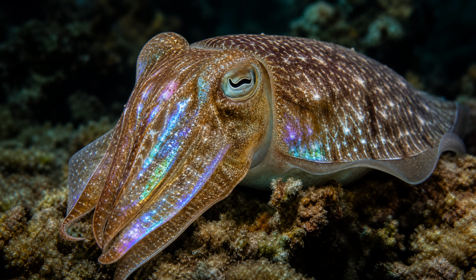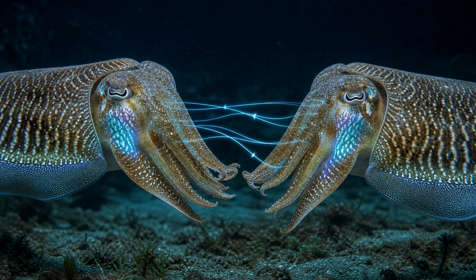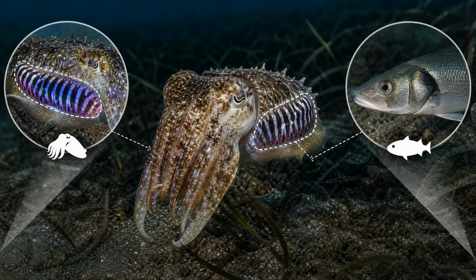Some cephalopods also produce polarization patterns on their own bodies. Structures in the skin reflect polarized light, creating markings that another polarization-sensitive animal can detect. Researchers have proposed that these patterns contribute to communication. That creates a strange possibility. A cuttlefish could display information that is obvious to another cuttlefish, while a nearby animal without polarization vision sees only an ordinary patch of skin.